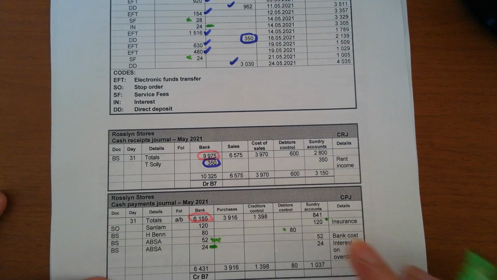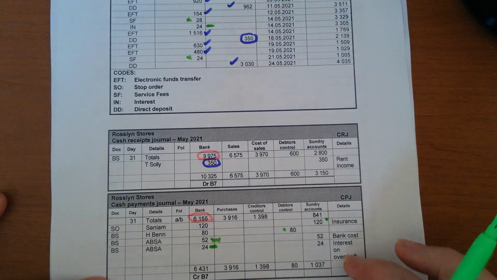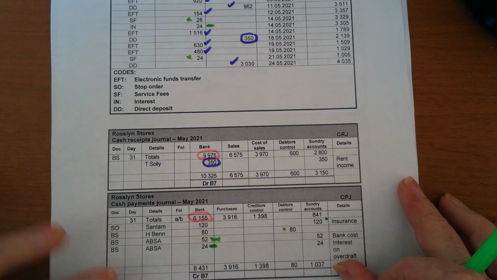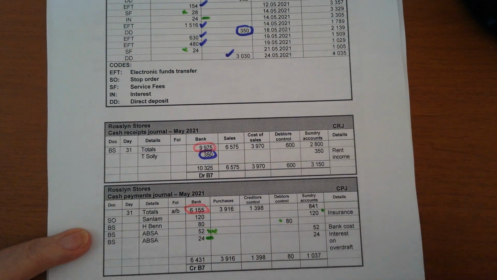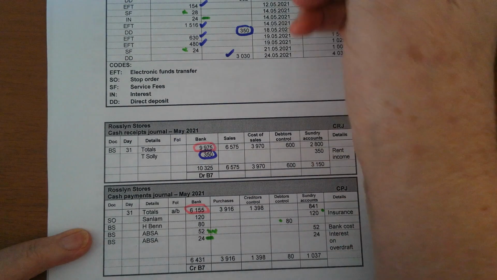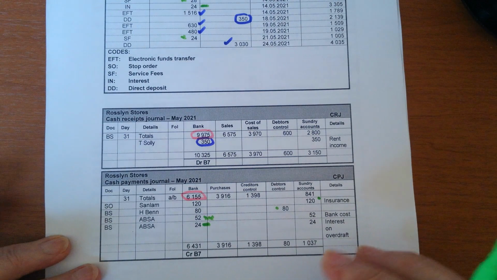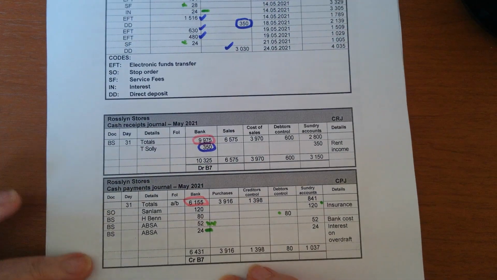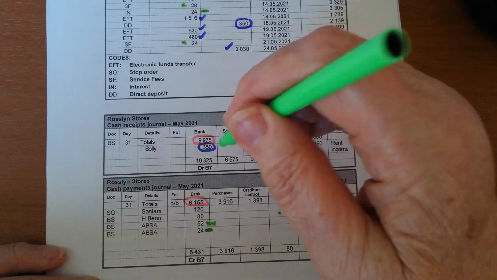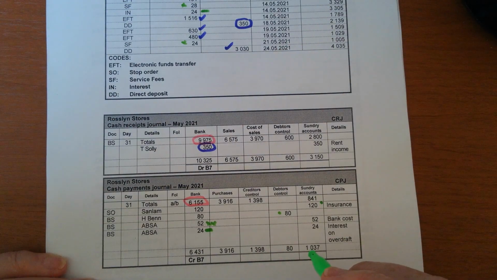Bank charges is one cost expense account, interest on overdraft is a separate account. Then if we look at any of the others, we see that all the other amounts were ticked off. So that means now we've recorded everything on the bank statement in my cash receipts and cash payments journal.